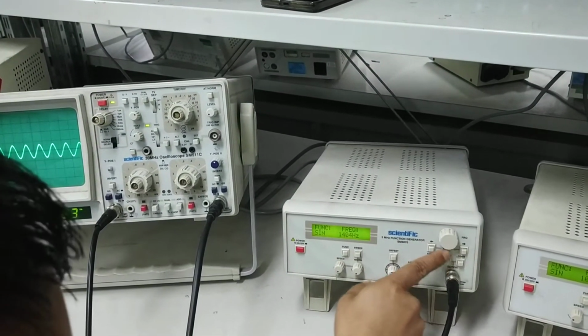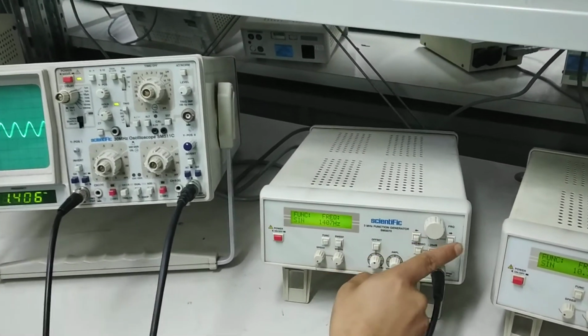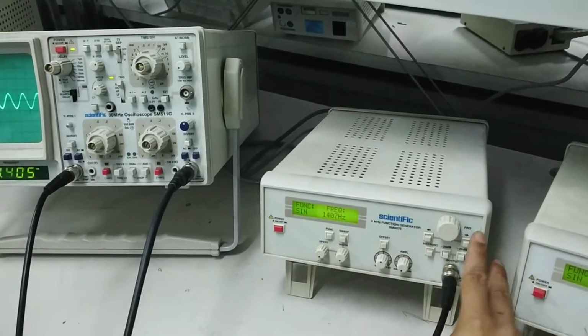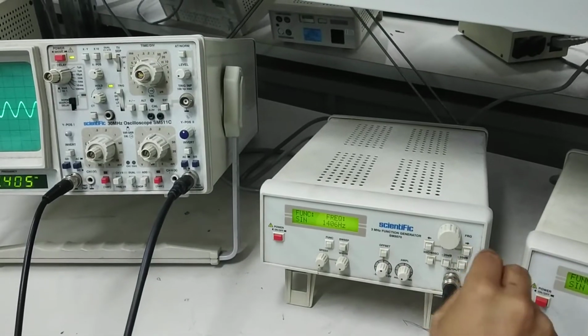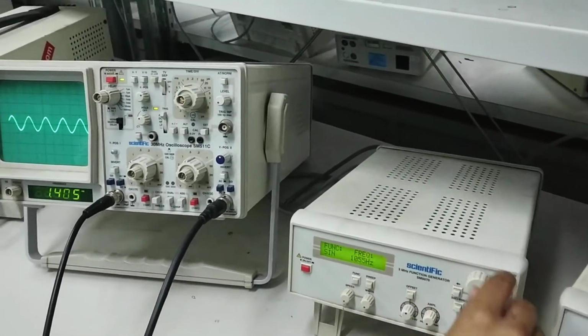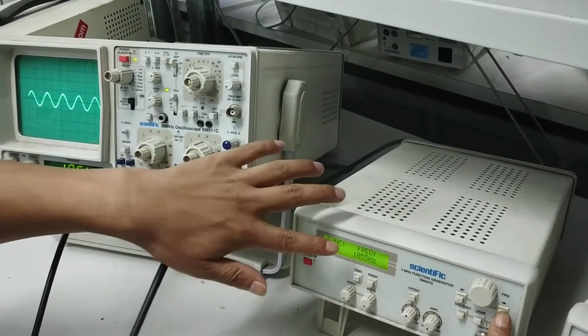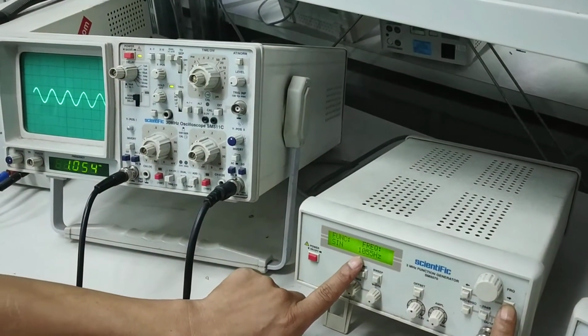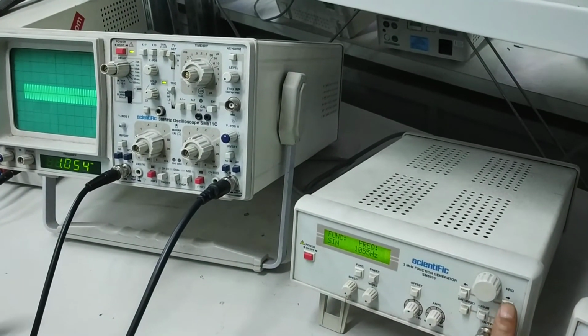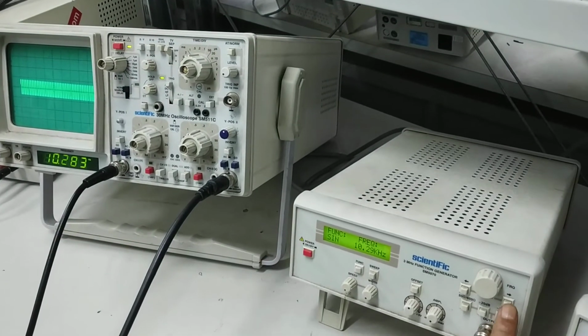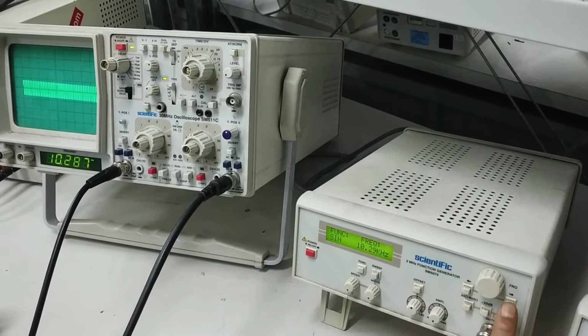Now in this section you will have two buttons. This button here is for increasing the frequency 10 times. Here it is showing 1K, but if you press this one, it's showing 10K. So it will increase 10 times your original signal.